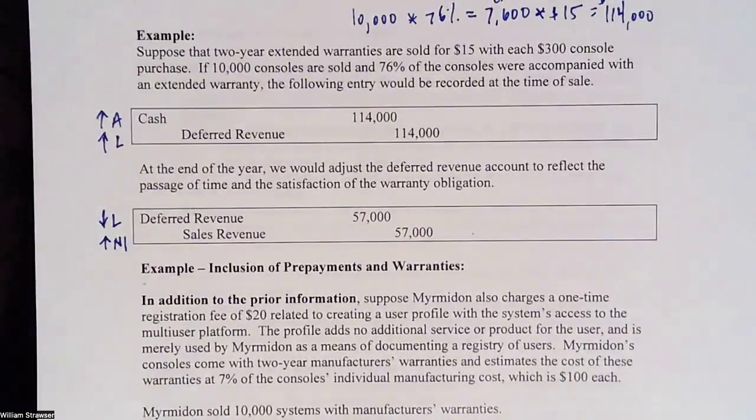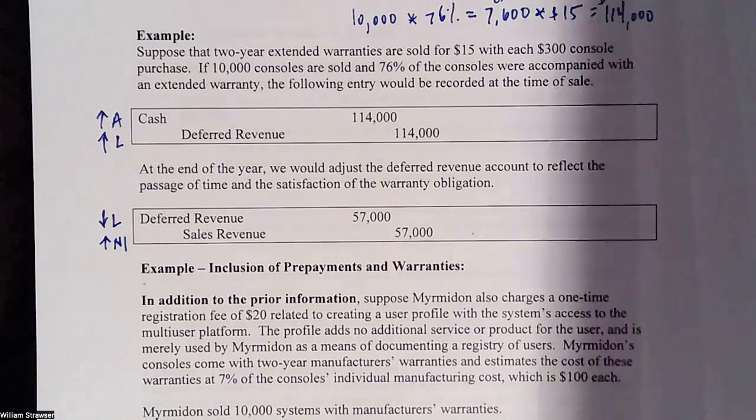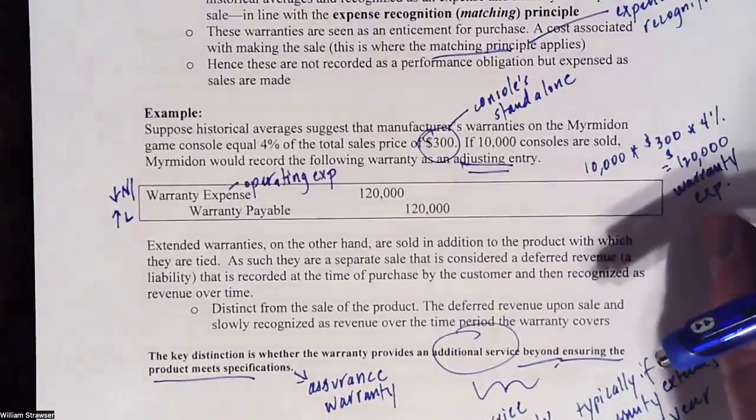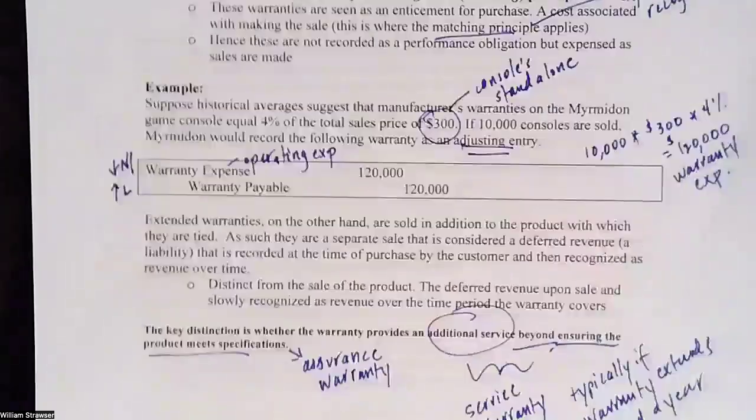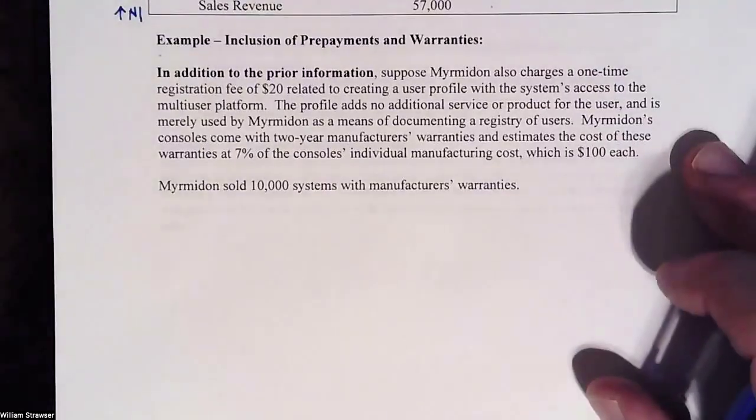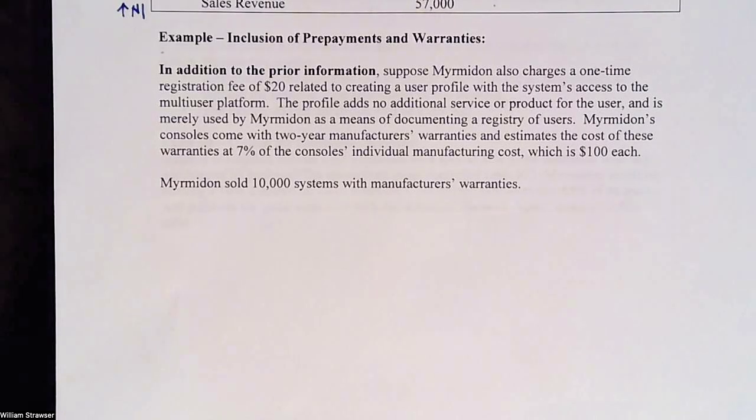So extended warranties are a period of time recognition that do represent a separate performance obligation. Whereas assurance quality warranties, manufacturer's warranties, just making sure it meets specifications, those are not considered a separate performance obligation. There's no revenue impacts from that. We just have to estimate how much those warranties are going to cost us, and then recognize an adjusting entry for that amount. So let's look at the Myrmidon example one more time with a prepayment and also some warranty issues going on.